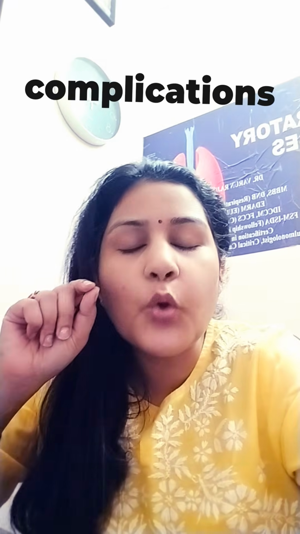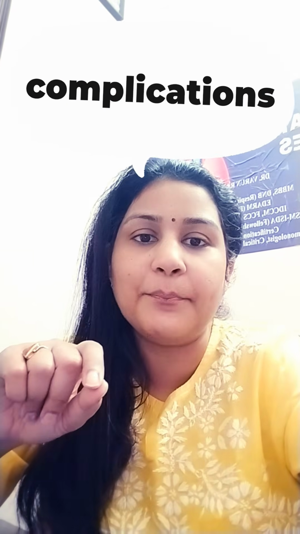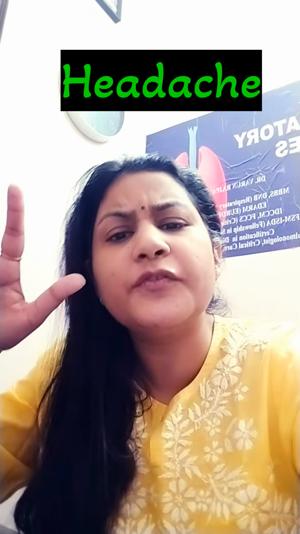Then what can be the complication? The most common complication that can happen after the procedure is post-procedure headache. That can happen because of the sudden drop in the CSF pressure that is happening. And another common could be herniation of the brain material.